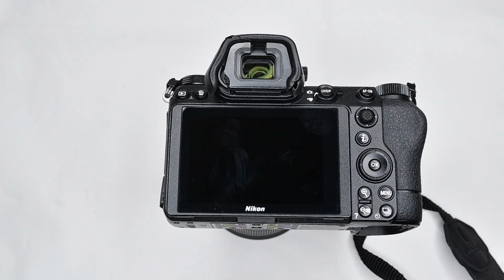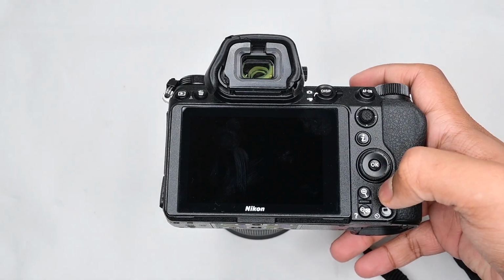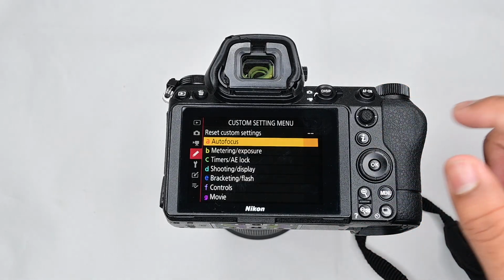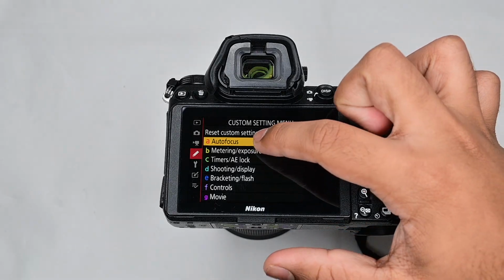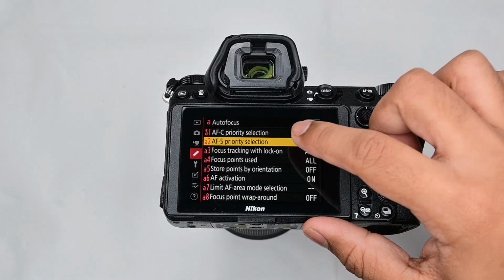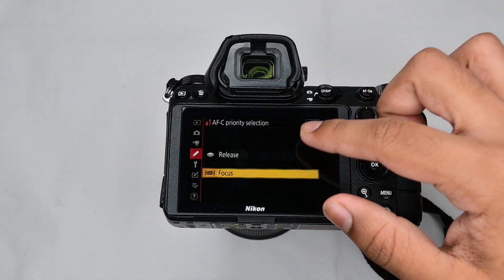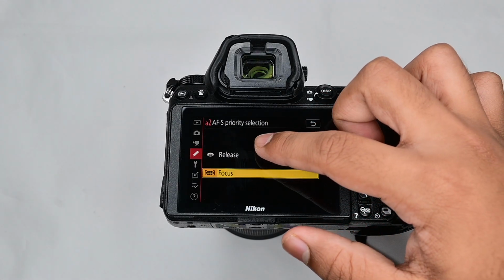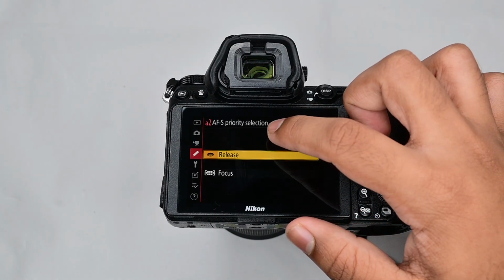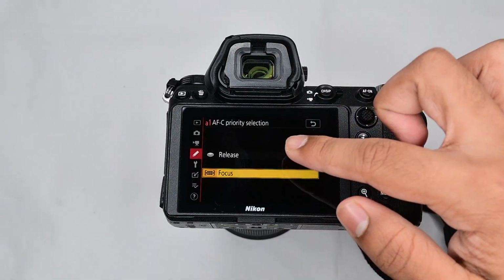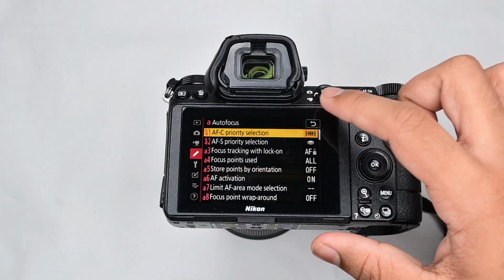Next, you want to select focus for your autofocus priority selection. Go to the menu and custom settings menu and select focus for custom settings A1, AFC priority selection, or A2, AFS priority selection. Release priority is the default for AFC continuous mode.